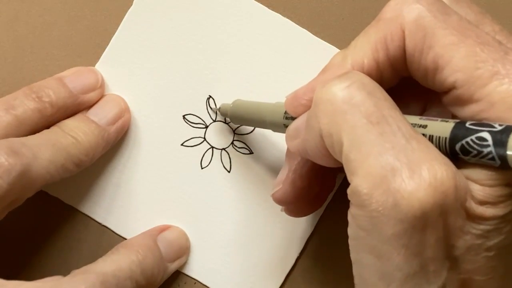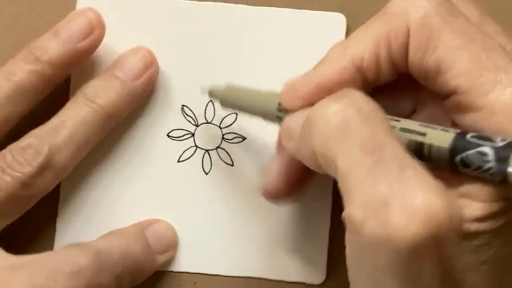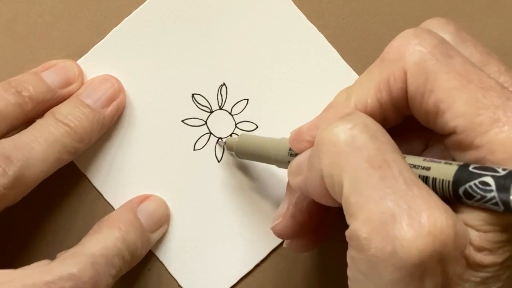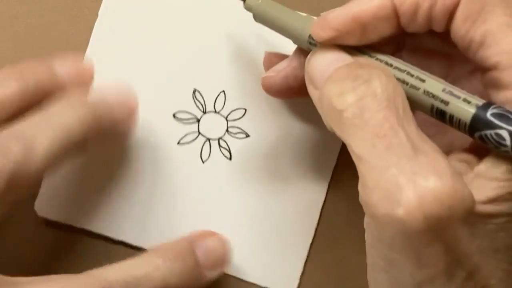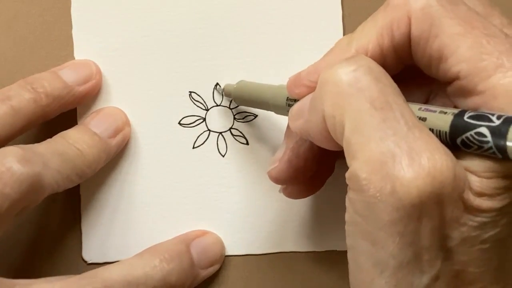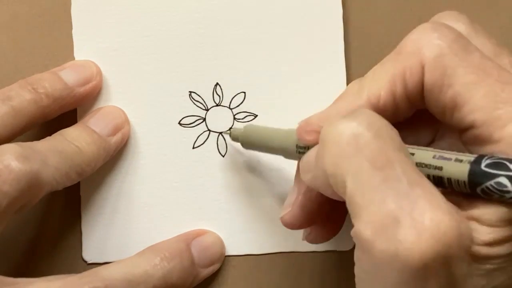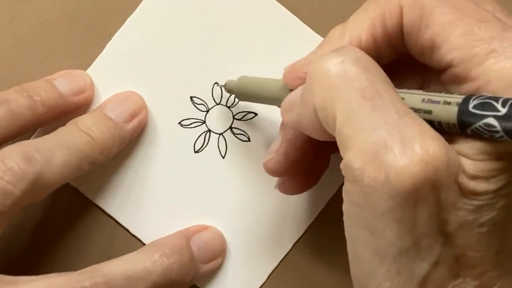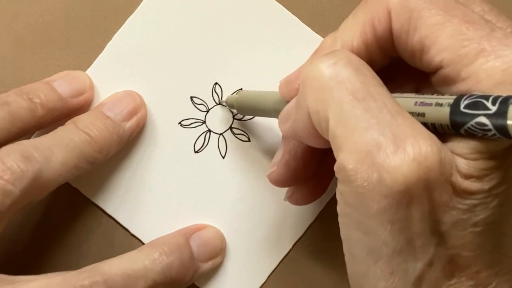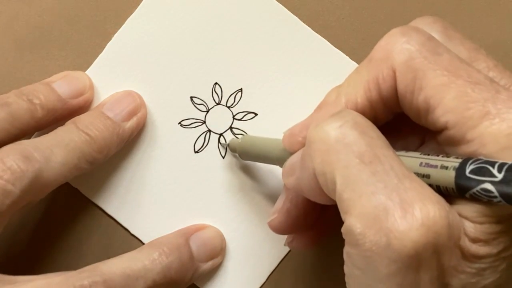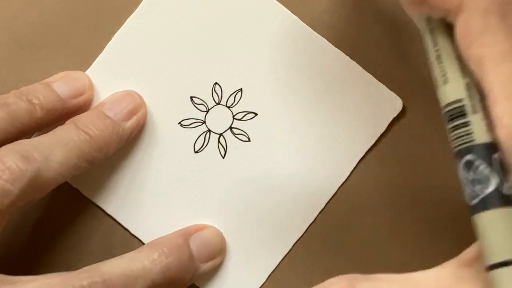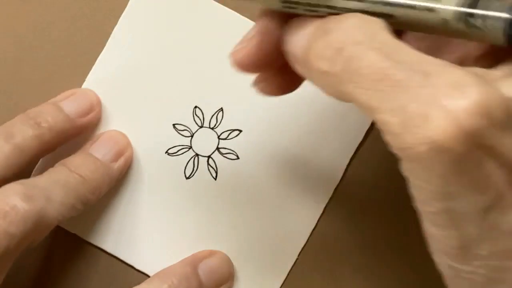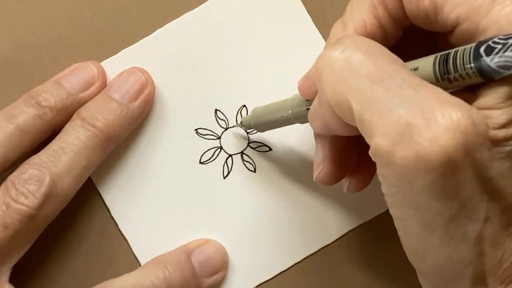Kind of a long S curve. I like how it divides this up. If you do this on a bigger tile, it might be a little bit easier, but it's still just fine like this.